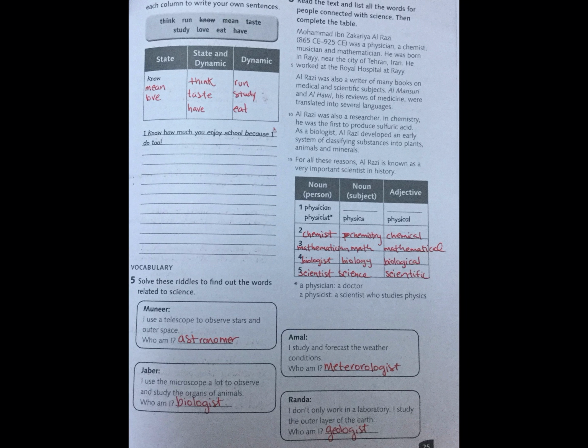Okay, so here we need to name the noun, which is for a person, اسم الشخص. So we have what are listed in the article. We have physician, it's already written, which means طبيب. We have chemist, كيميائي, mathematician.